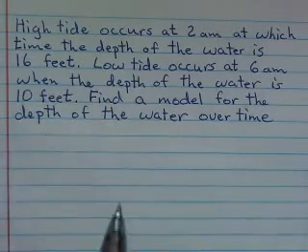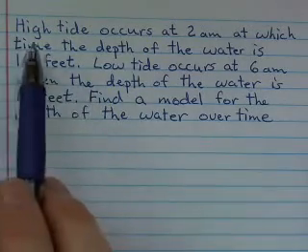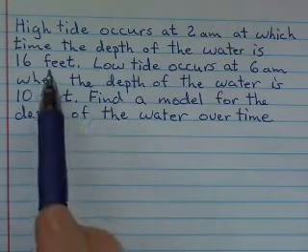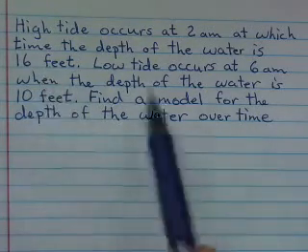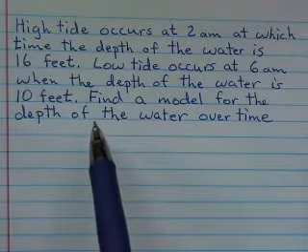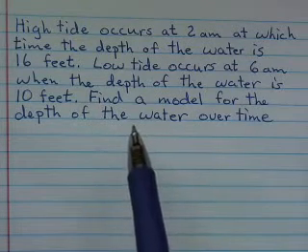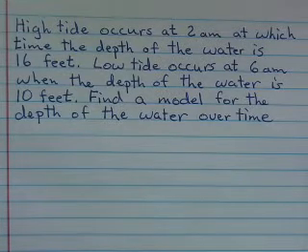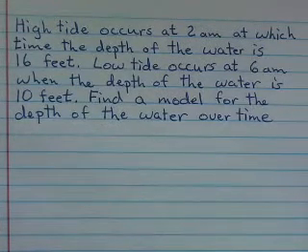Let's consider this scenario. We have high tide occurring at 2 a.m., at which time the water reaches a depth of 16 feet. Low tide occurs at 6 a.m., when the water's depth is 10 feet. And what we want to do is find a model for the depth of the water over time.